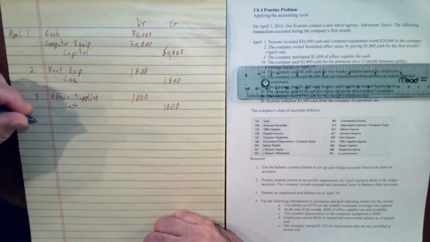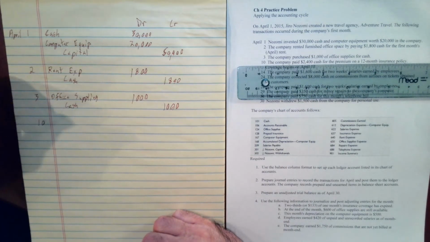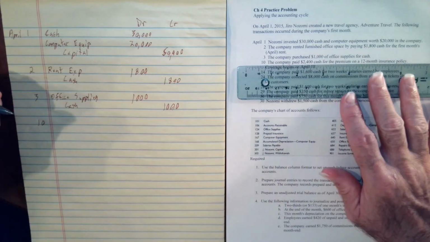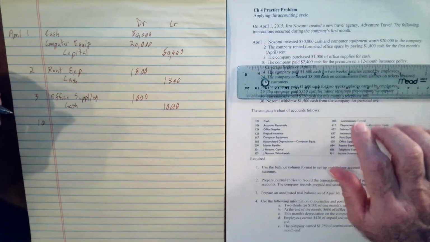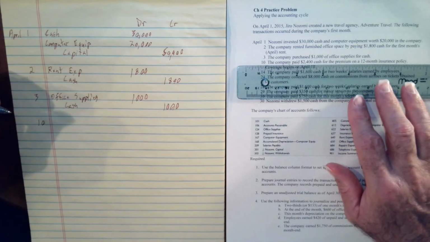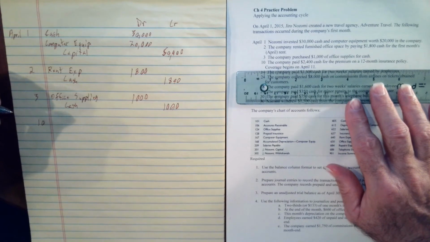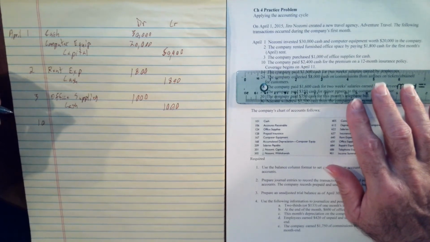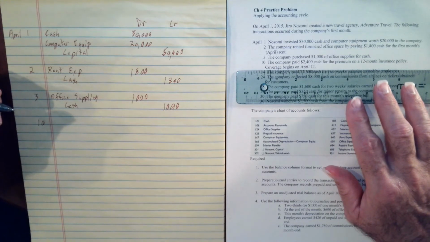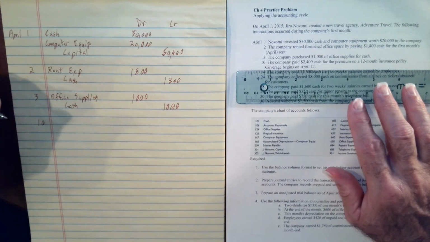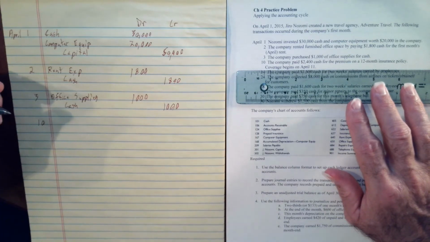On the 10th of April, it says here the company paid $2,400 cash for the premium on a 12-month insurance policy. Coverage begins on April 11. Okay, so again, this is a prepayment. So we're paying for multiple months, a 12-month policy.